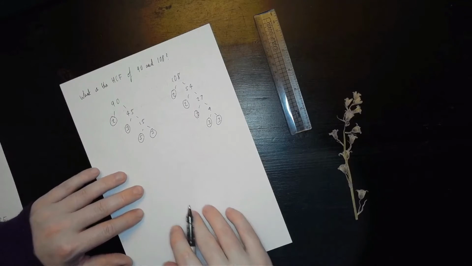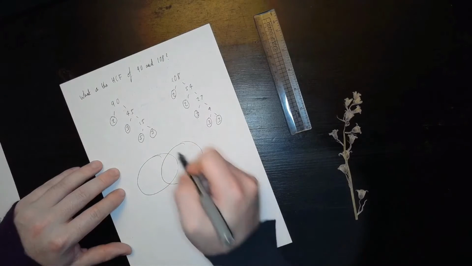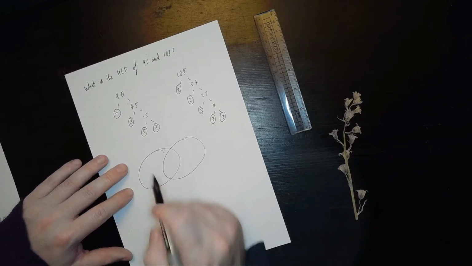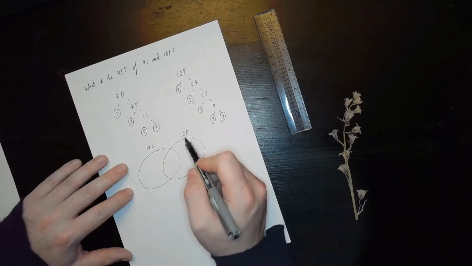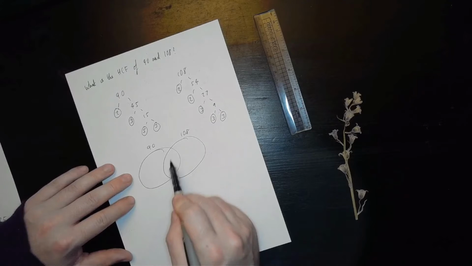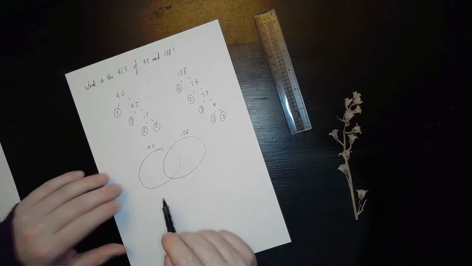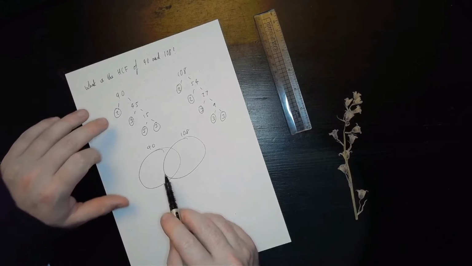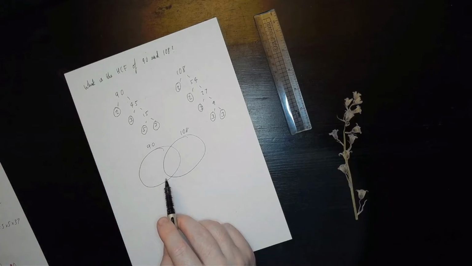Okay, so in order to work out the highest common factor, you can use this visual method, putting 2 circles down, one for 90 and one for 108. So we're finding the highest common factor of 90 and 108, and it's this bit in the middle here that gives us the highest common factor. So in the middle we put the factors that are in both lists.